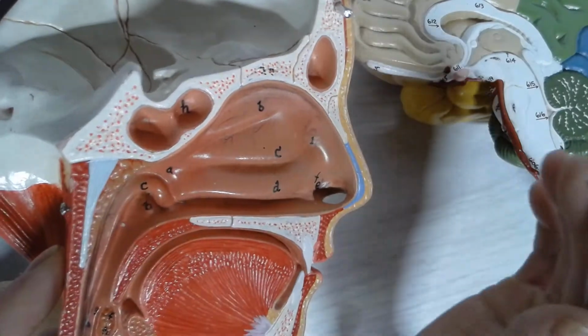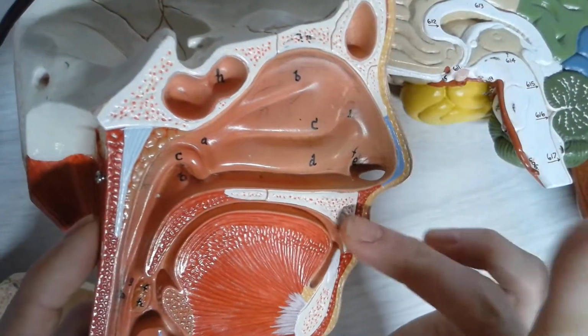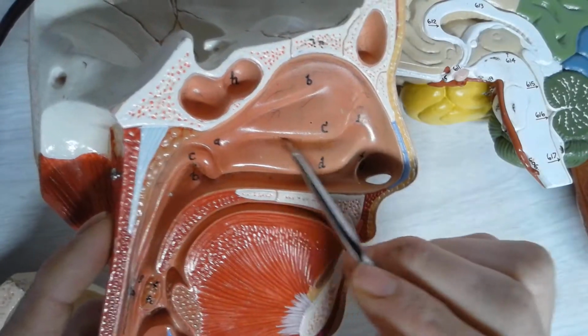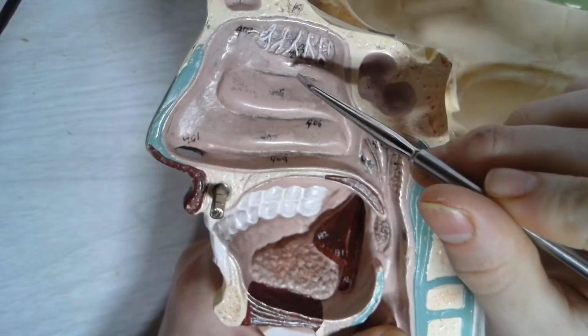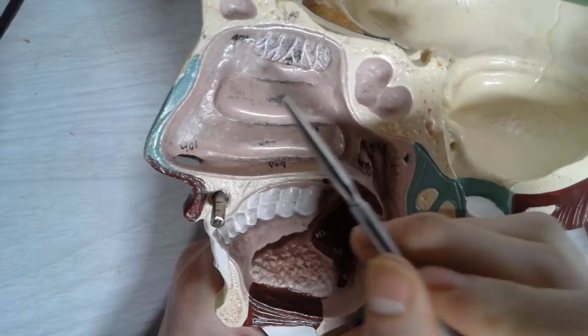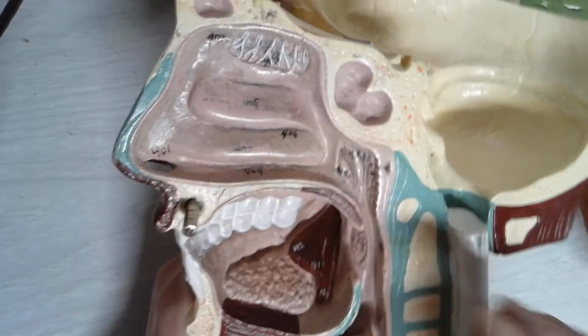When you talk about the meatus, these are the indentations in between the folds. So you have only 2 meatus. You have the middle meatus right here, and you have an inferior meatus right here. Looking at the next model here, again the folds, the concha: superior, middle, inferior, and the 2 meatus, middle meatus and inferior meatus.